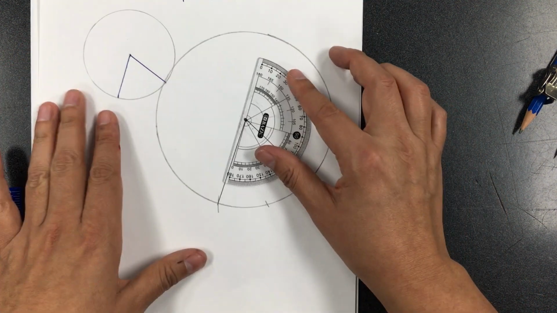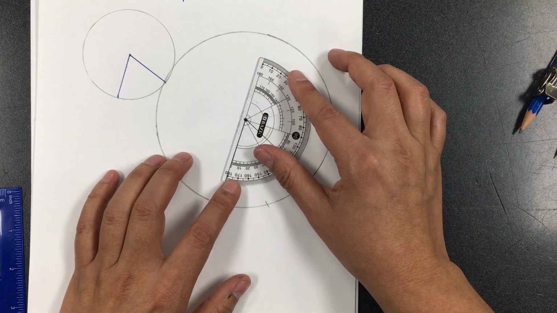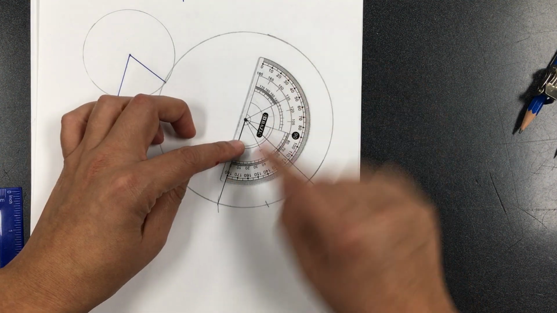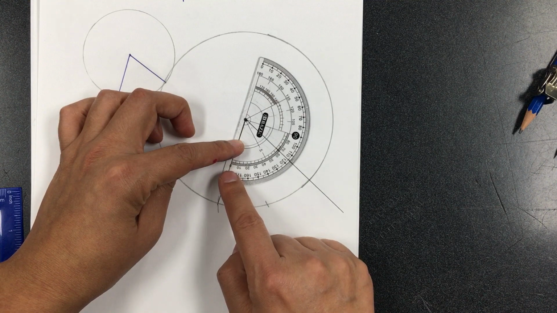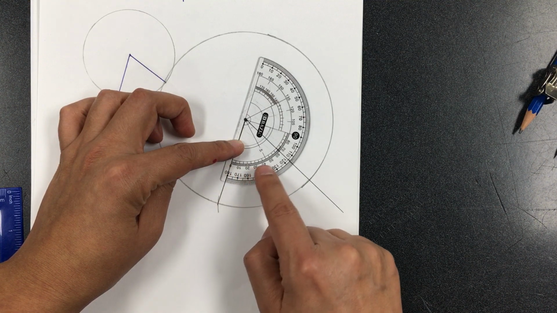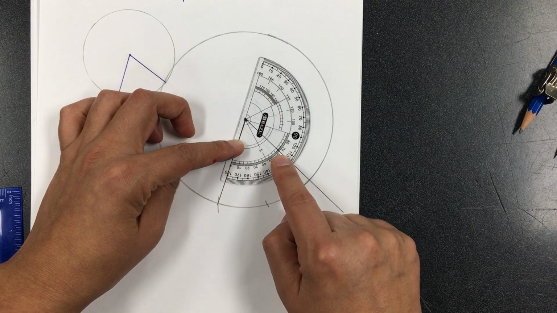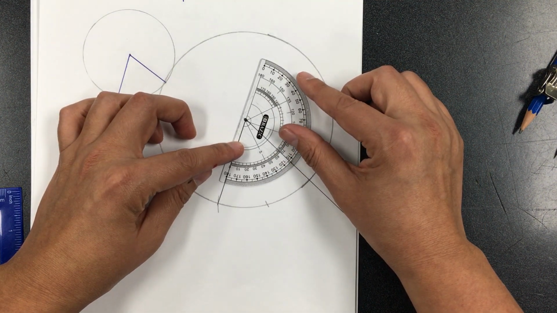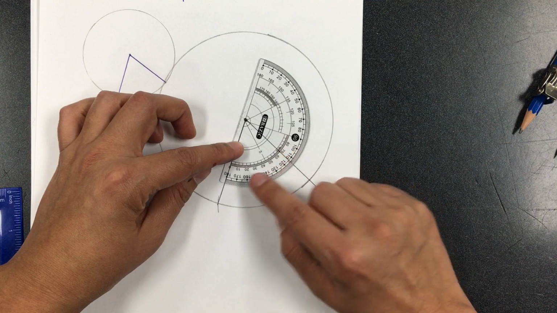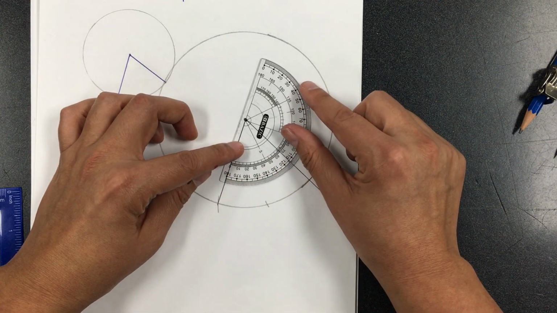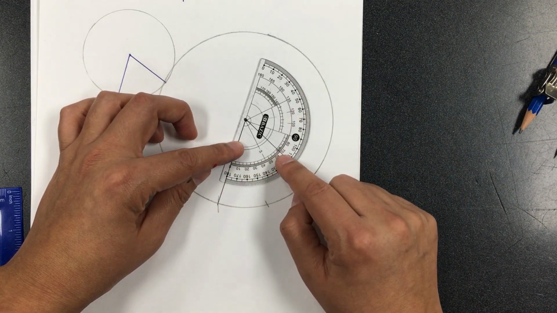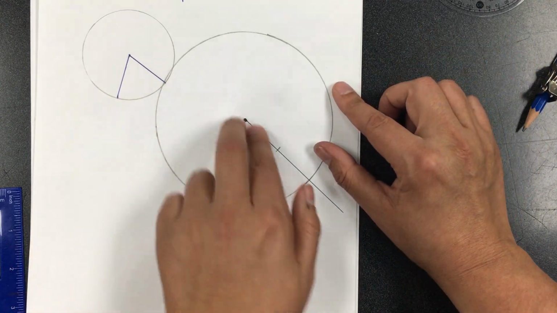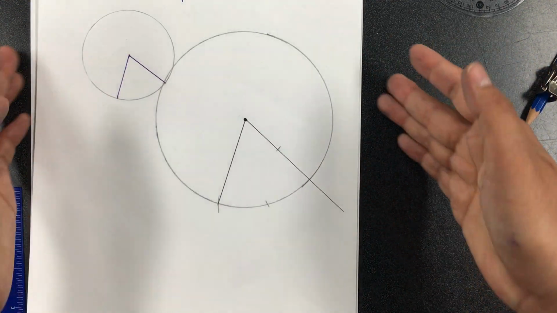I'm gonna measure the other one. And so, in here you have again 0, 10, 20, 30, 40, 50, 60. Oh, and you can see that it's not that great, but it's close to 70 as well, okay? I'm not aligning it well. Okay, very close to 70, so they have the same degrees.